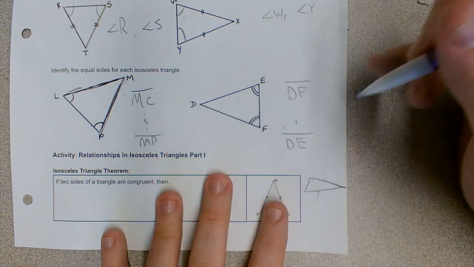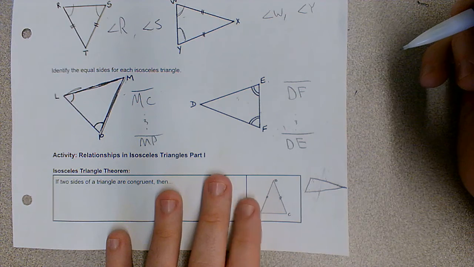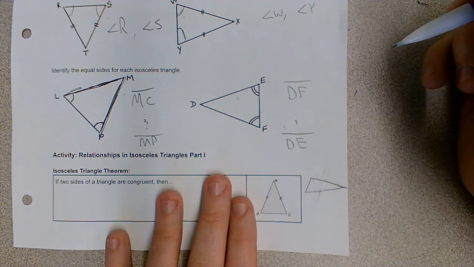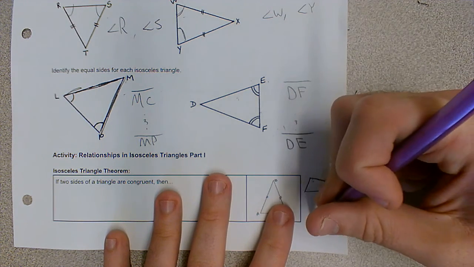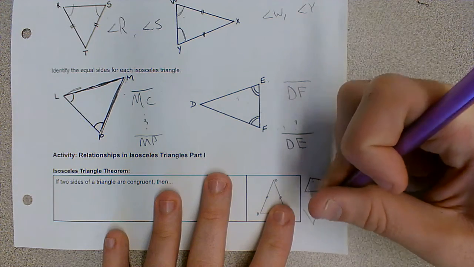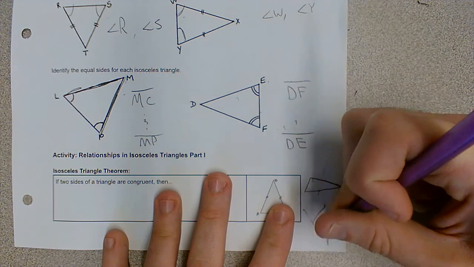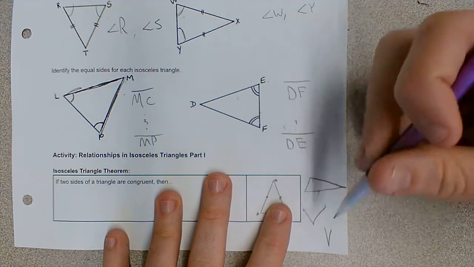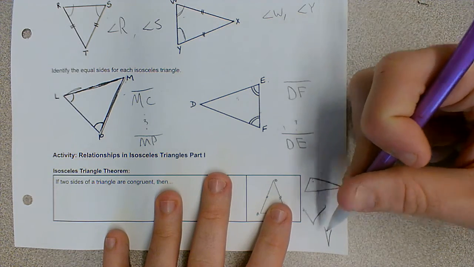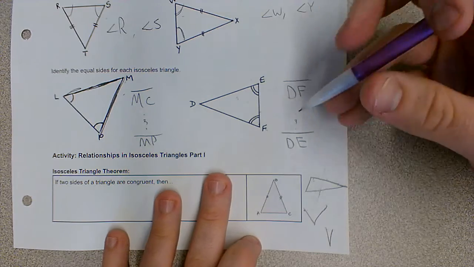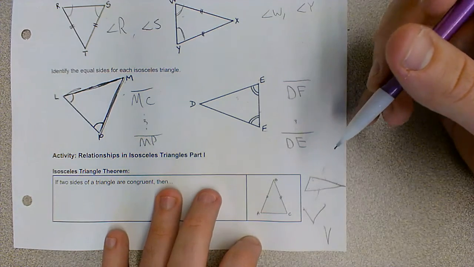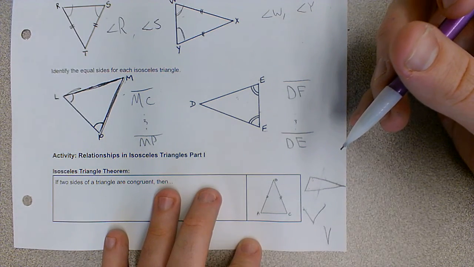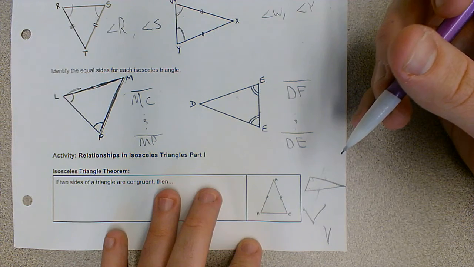It's easy to see that the size of an angle and the length of its opposite side are related. I mean, take a look. If I've got a really wide angle and a really thin angle, it takes way more distance to cross the wide angle than the thin angle. The point I'm really getting at here is that the wider an angle is, the longer its opposite side is going to be.